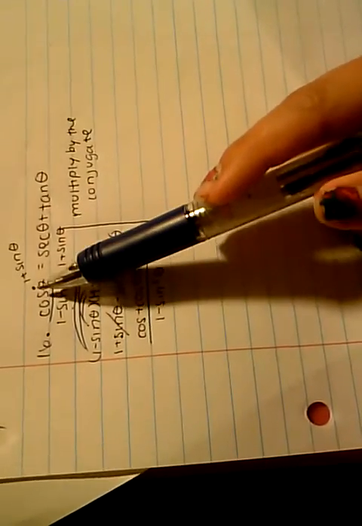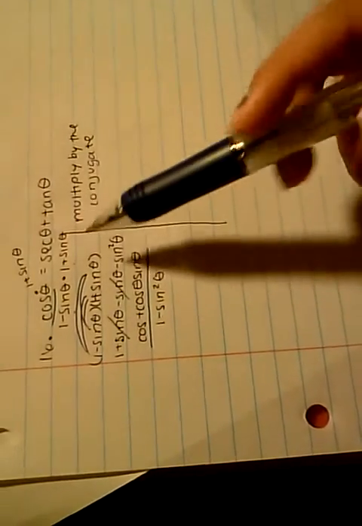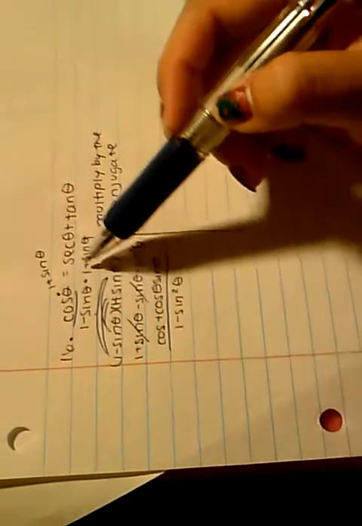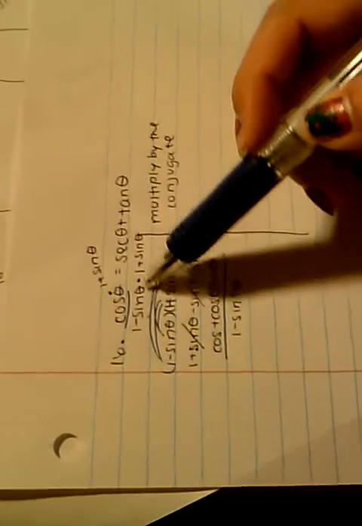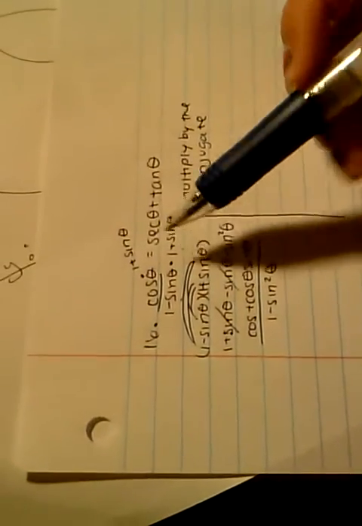And then what I saw was that you could multiply by the conjugate because the top was just a monomial, and that multiplying by the conjugate by both top and bottom will make my life much easier. So what I did was multiply the top and bottom by the conjugate, which is 1 plus sine of theta on both top and bottom.